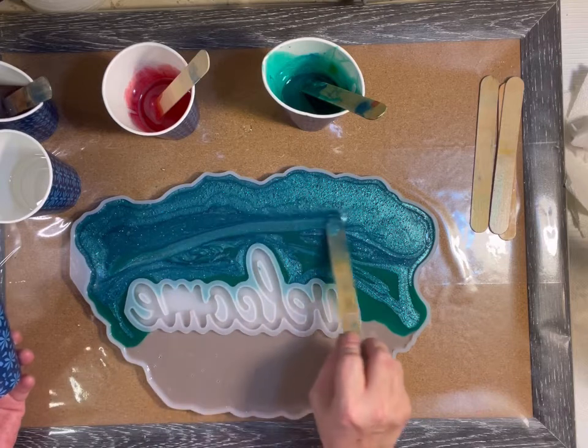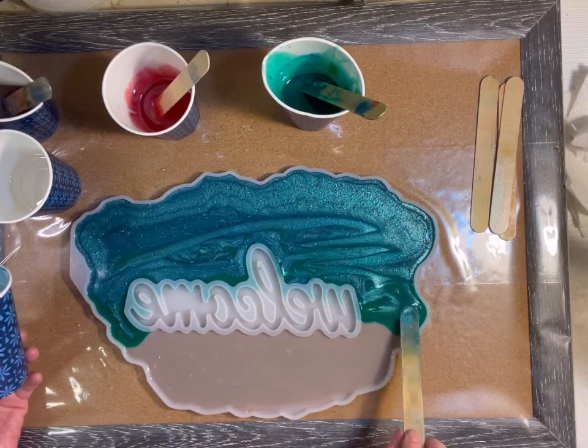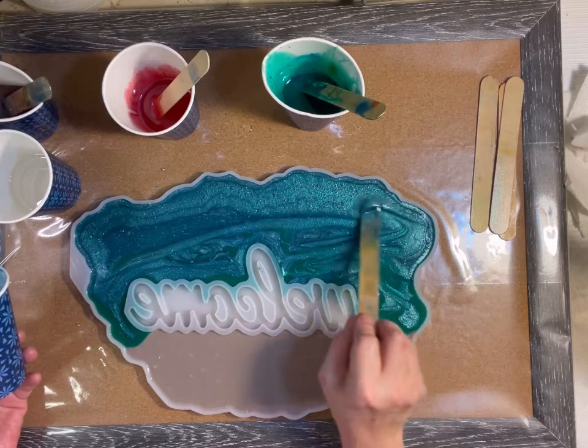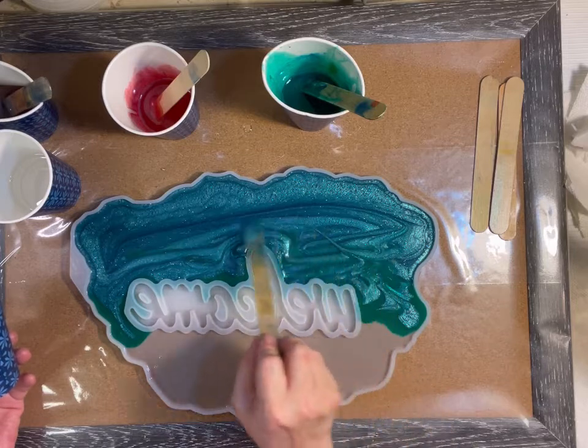See, I used it. It's in there. I don't know what else I can add to this to make it pop.